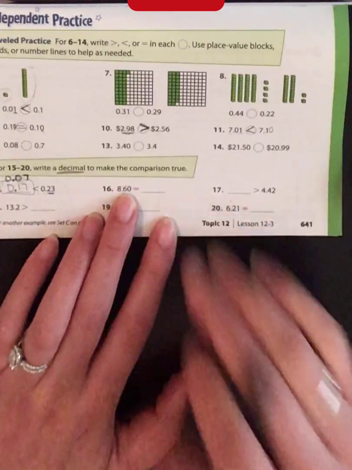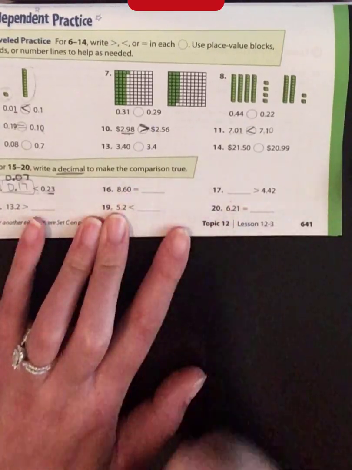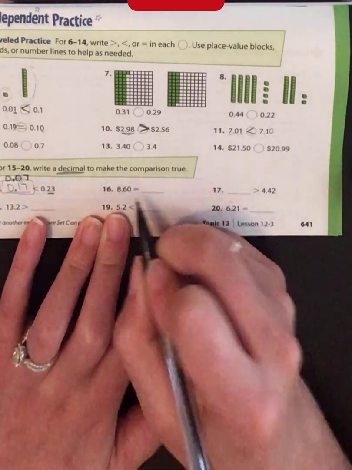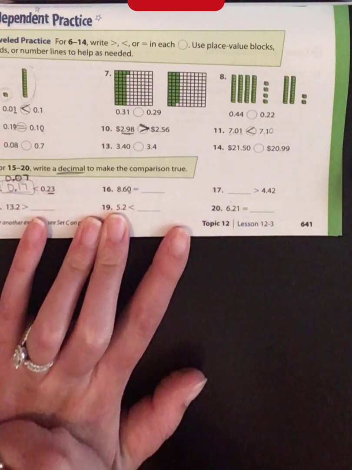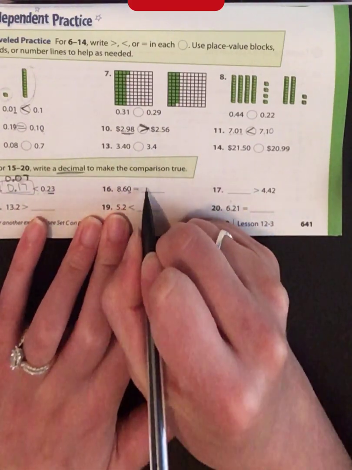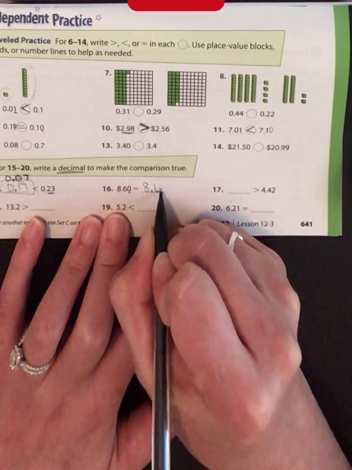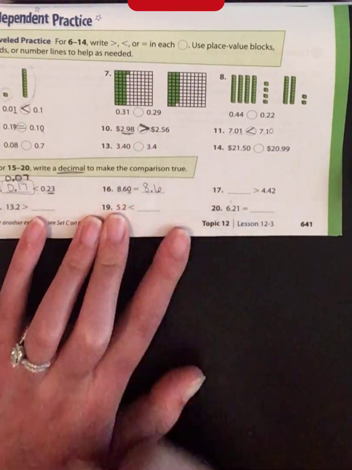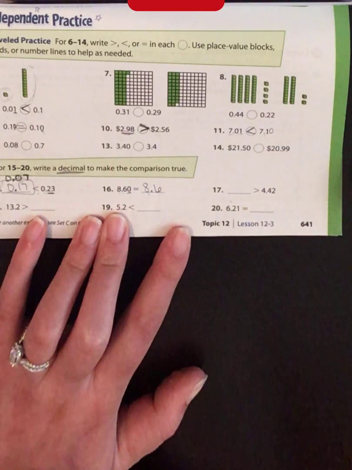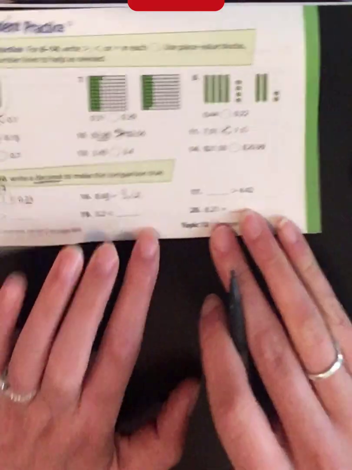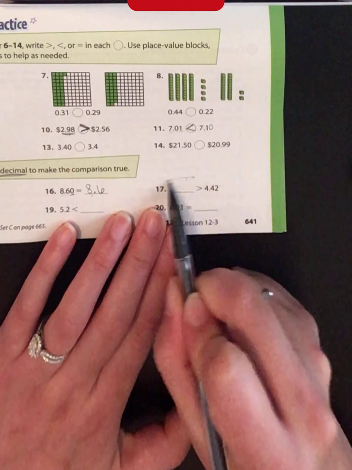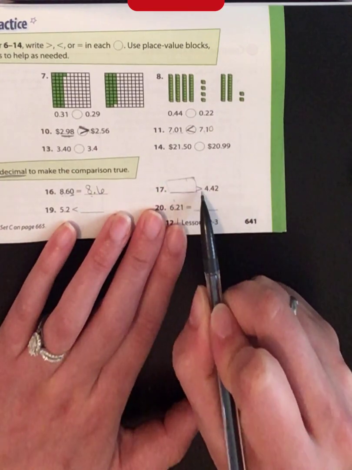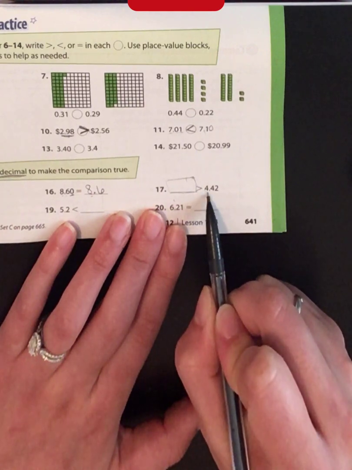Okay, here we're looking for a decimal that would equal 8 6/100. Now tell me, do we have to put that 0 there? No, we don't. So we could make a decimal without the 0. Those two decimals are equivalent. They're equal.